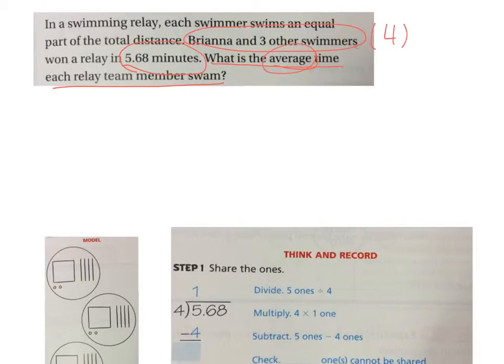Okay? So what's the total amount of time that it took for these swimmers to finish the relay race? Soham? 5 and 68. Yeah, 5.68 minutes. That's the total time. And to find the average, I want to share out that time equally amongst each swimmer. So if I'm sharing, that means I'm doing division. How much total time am I sharing? 5.68. Okay, 5.68 minutes. And I want to divide it equally amongst how many swimmers? 4. So I would find the average time by doing 5.68 divided by 4. Those of you who are taking good notes are writing this down in your notebook.